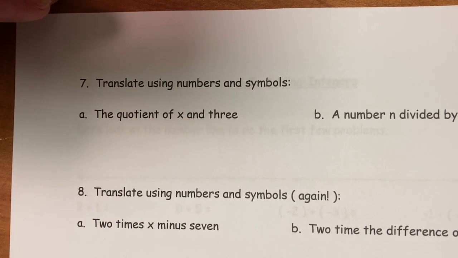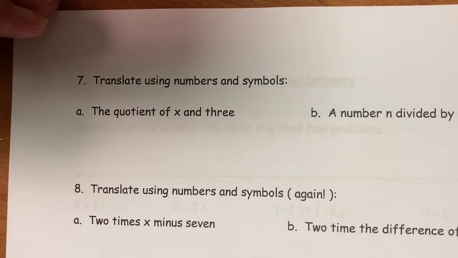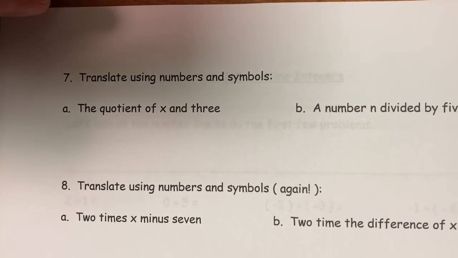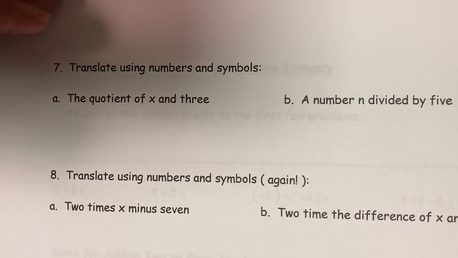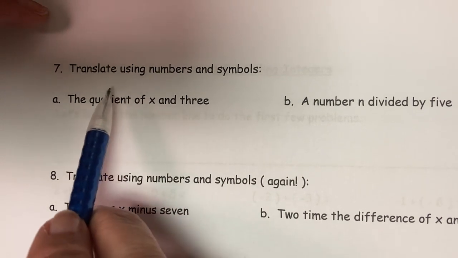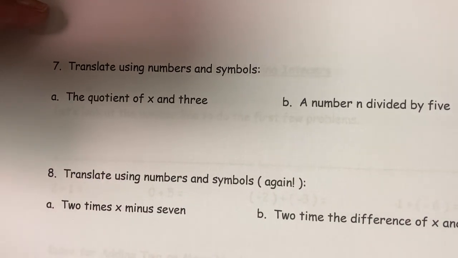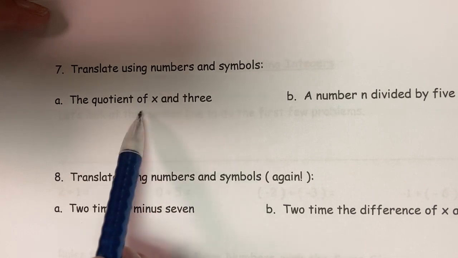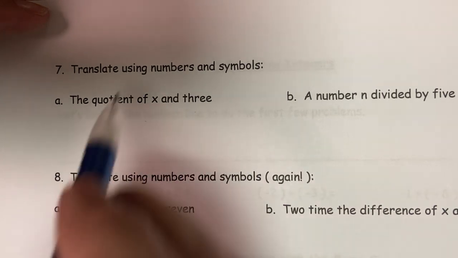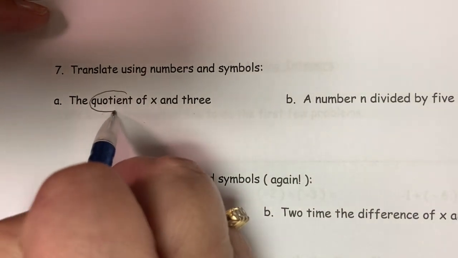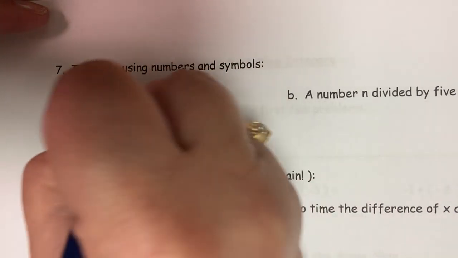Okay, so here's section 1.4, part 2, and notice all the words. So we're again getting you ready for some story problems, but we're starting off very basic for right now. So for number 7, just like within the previous section that we did, it says just translate using numbers and symbols. So a quotient is the answer to a division problem.